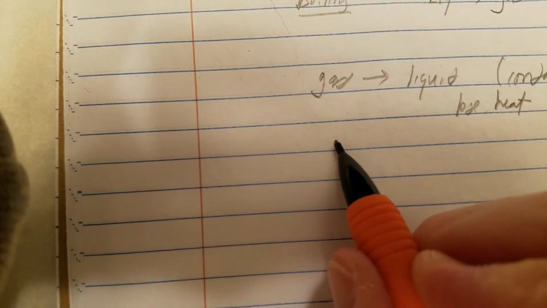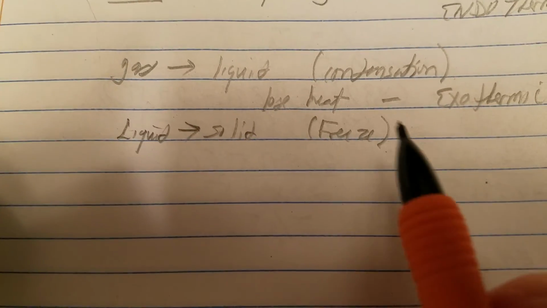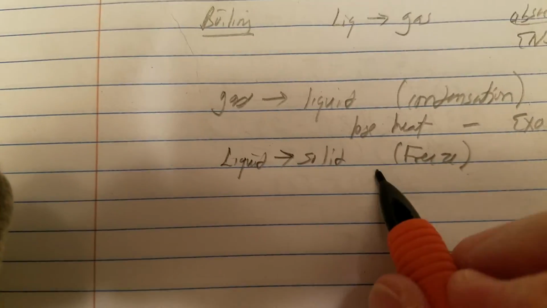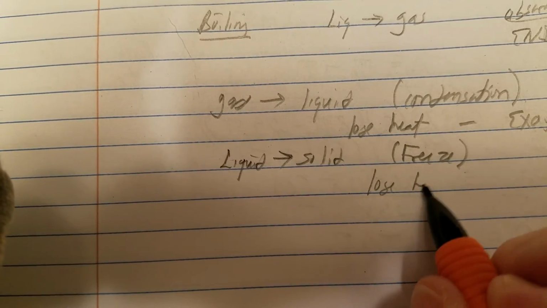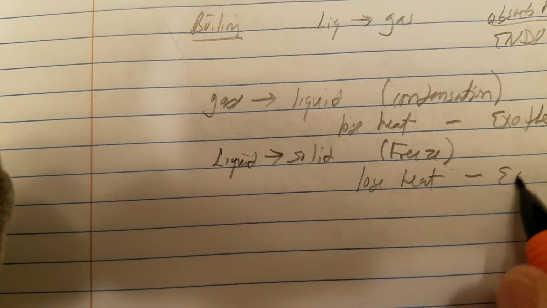And then if we look back at our solid versus our liquid, if we go from a liquid to a solid, or we freeze something at its freezing point, then again the liquid has to lose heat in order to freeze, and that is also exothermic.